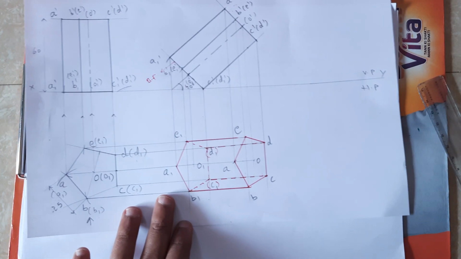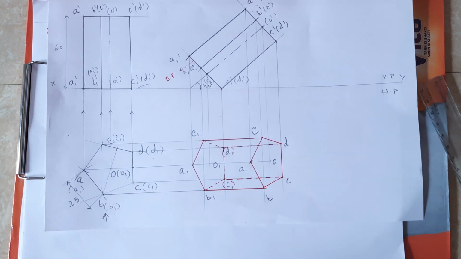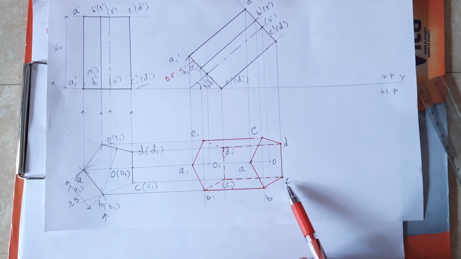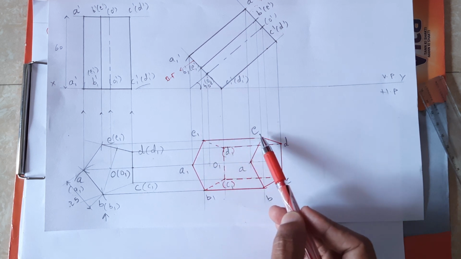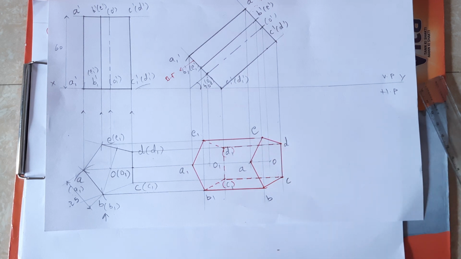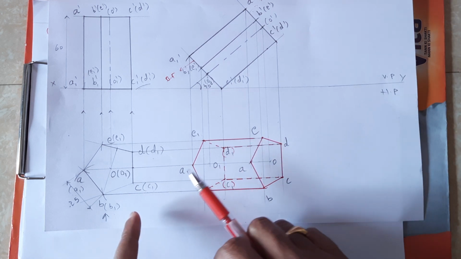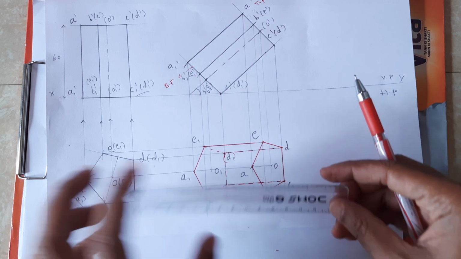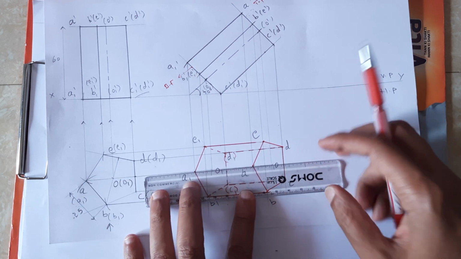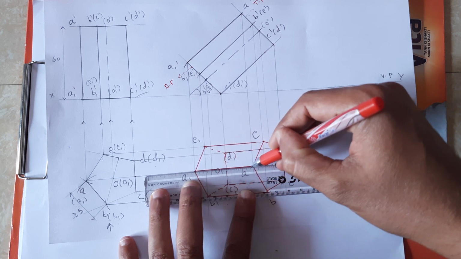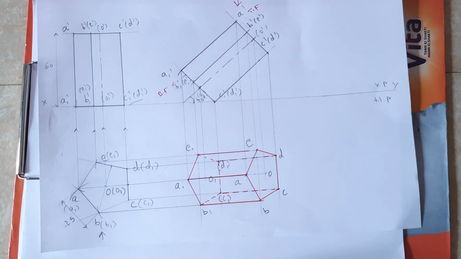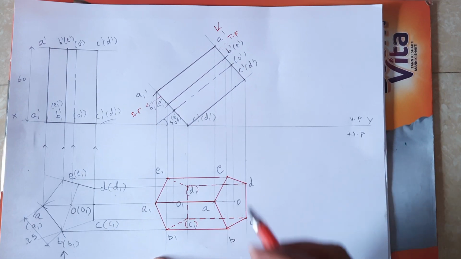How many vertical edges are there? There are 5 vertical edges. B1 to B is joined. C1 to C is joined. D1 to D is joined. E1 to E is joined. The remaining vertical edge is A1 to A. So that is not joined. Remaining vertical edge must be dark. So this is how we are going to do it. Okay. So this is about the top view.